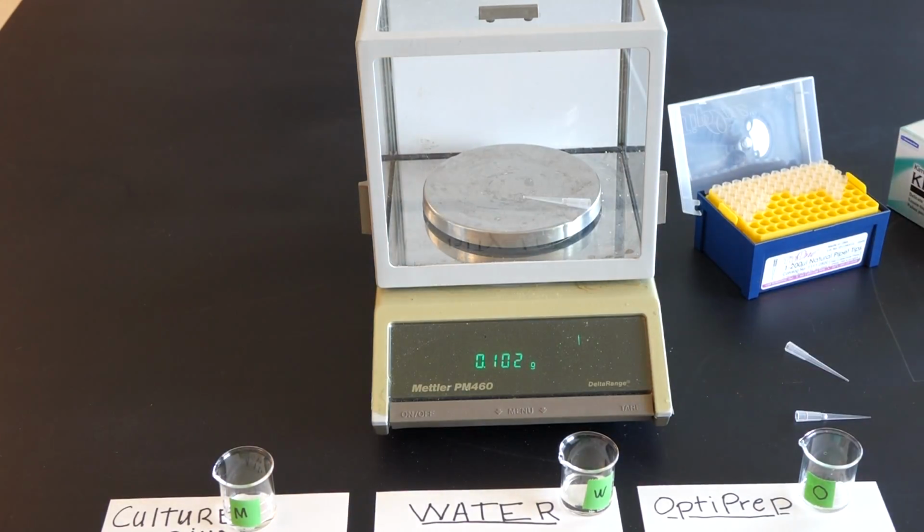And it weighs 103 milligrams. So if I move the decimal place one place to the right, I get a density of 1.030. Okay, so that's the density of my growth medium. So that gives you a quick and easy way of measuring the density of virtually any aqueous medium.